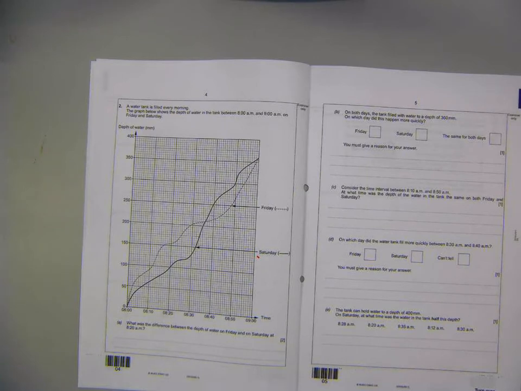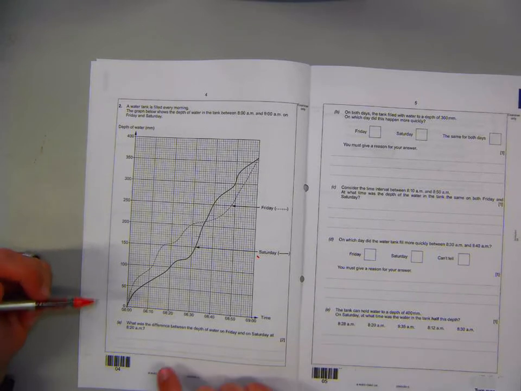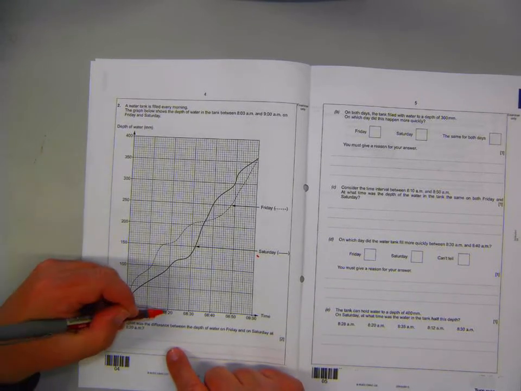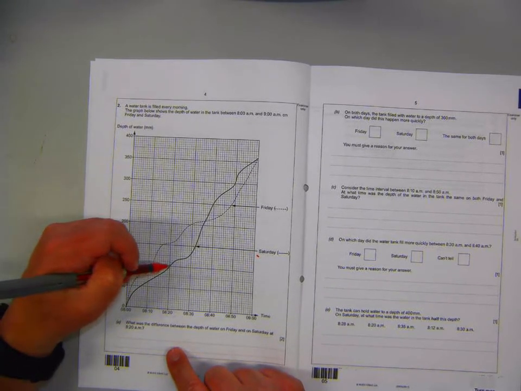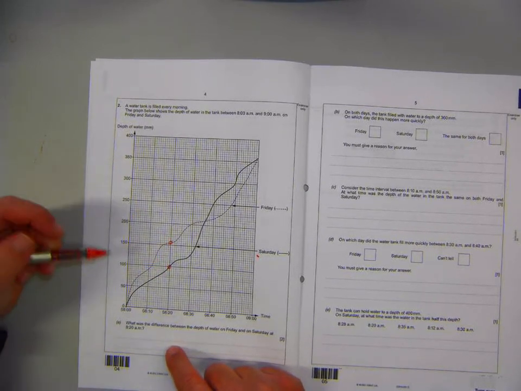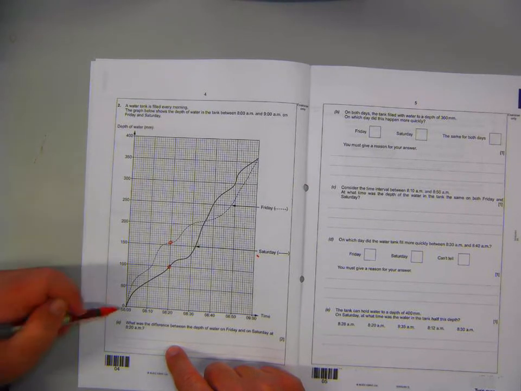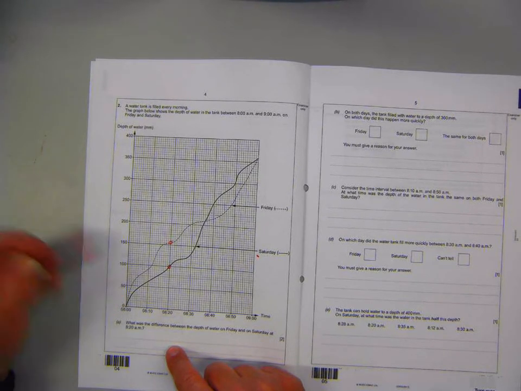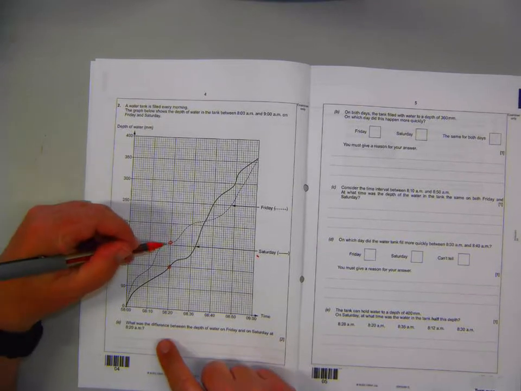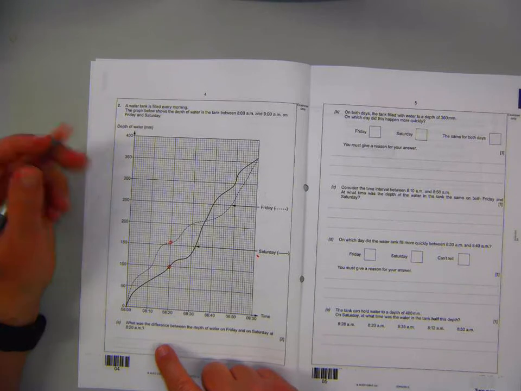What is the difference between the depth of water on Friday and on Saturday at 8:20 a.m.? So 8:20 a.m. is here. So we're looking for the difference at those 2 points. So we can see that there's a gap of 50 there, and each little square is going to be 5, 10, 15, 20, 25. Each little square is 5. So it's going to be 55.